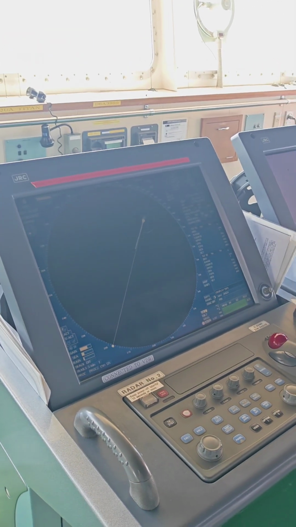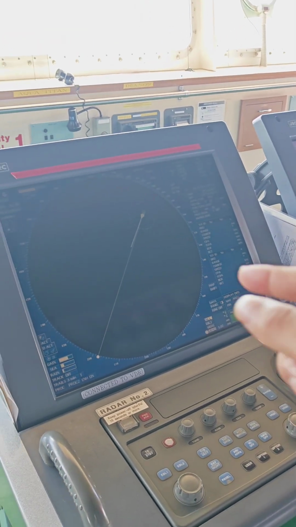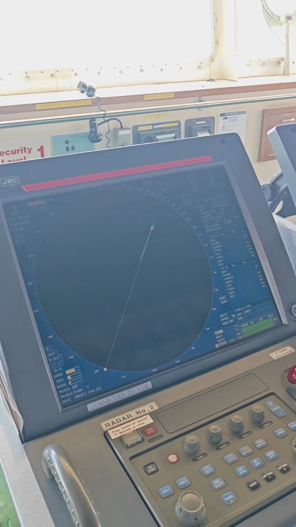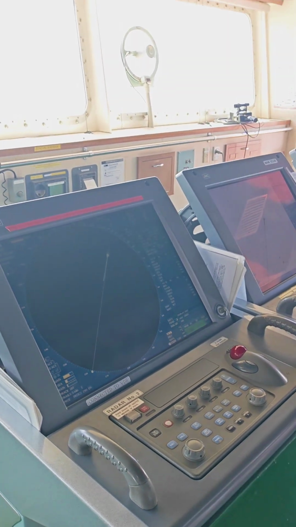And guys, the inspector might ask you in the exam also, you have to know why this concentric circle is coming. It is because of the side lobe echo.